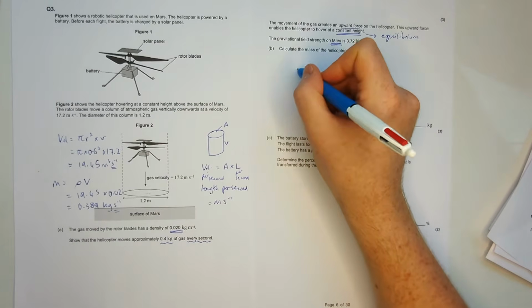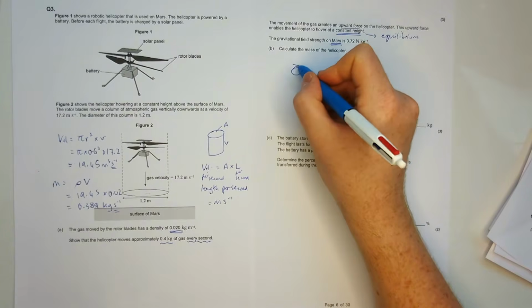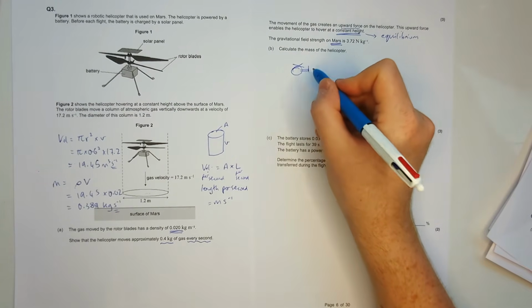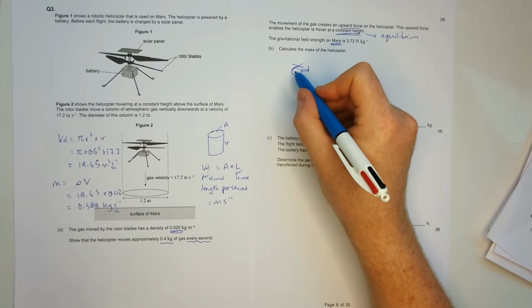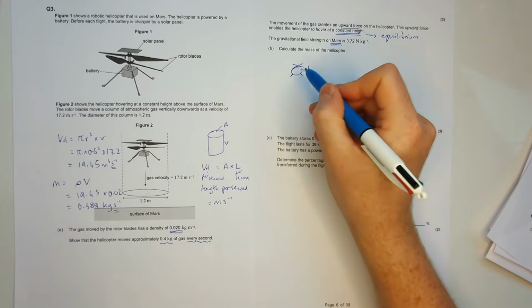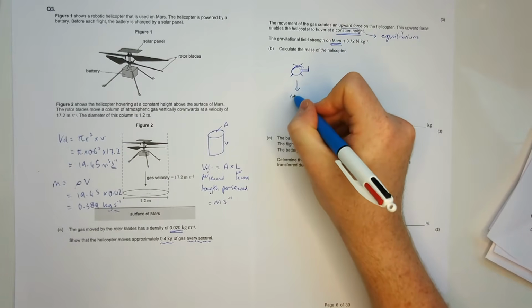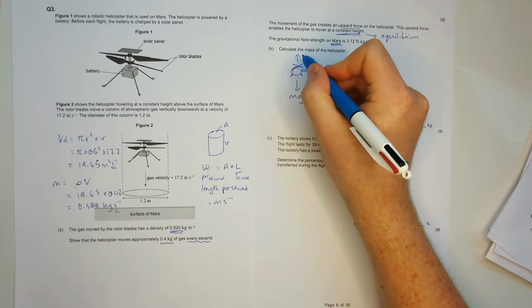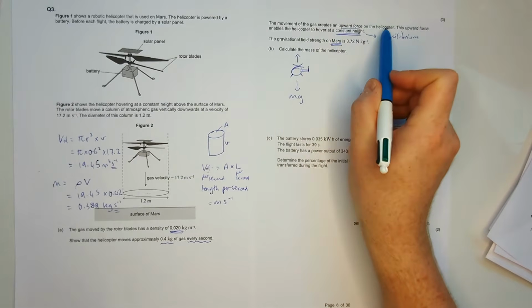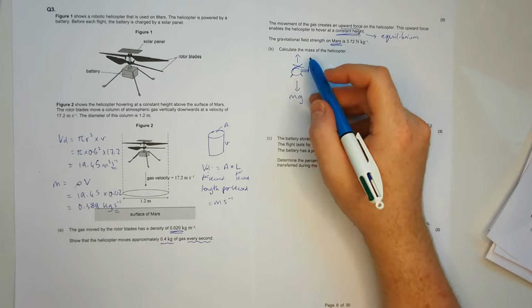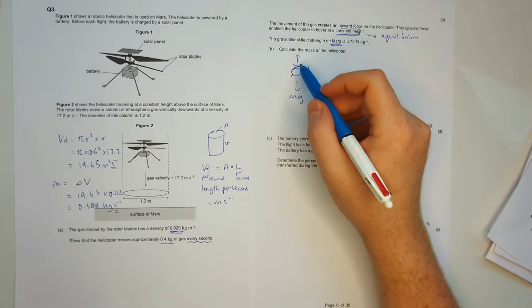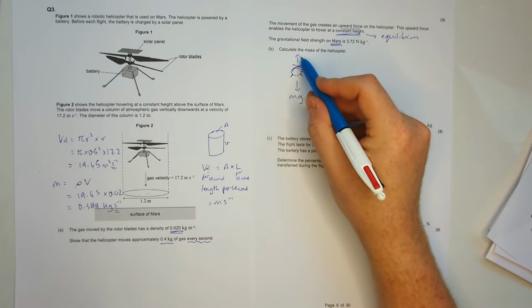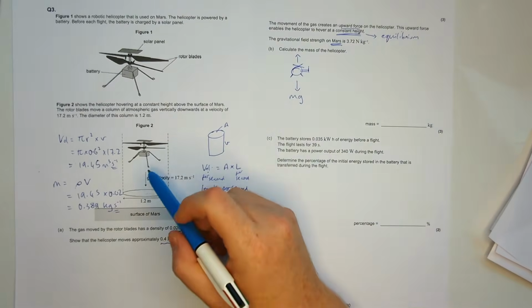So if I were to draw the quick free-body diagram here, this is my wonderful helicopter. I should do that diagram there, shouldn't I? Anyway, we've got weight going downwards, which is obviously mg. The force upwards is provided by the upwards force on the helicopter. Now, the force upwards, a lot of people in this question, when I've marked it before, struggle to find out what that force is. So let's have a think.